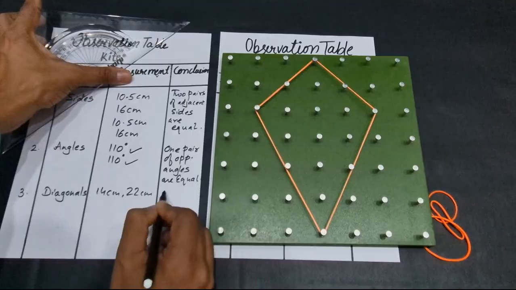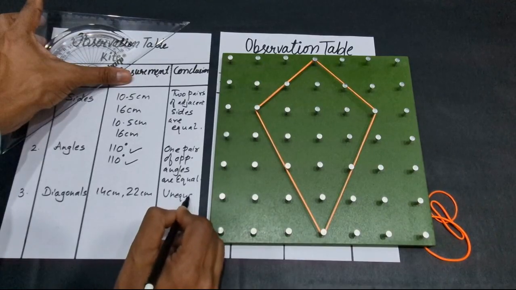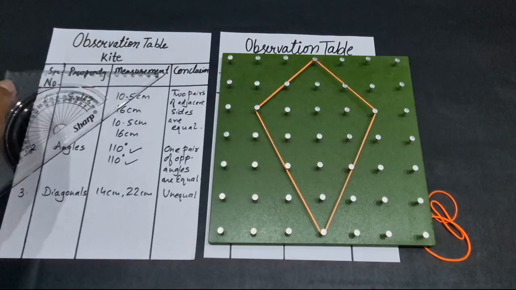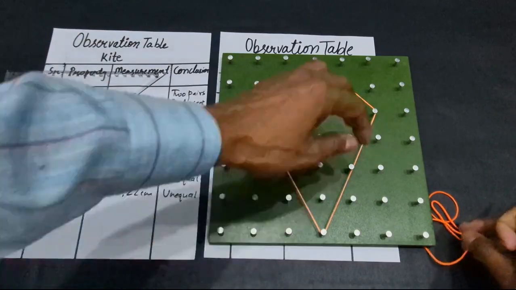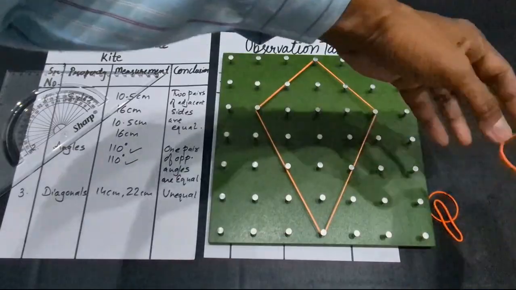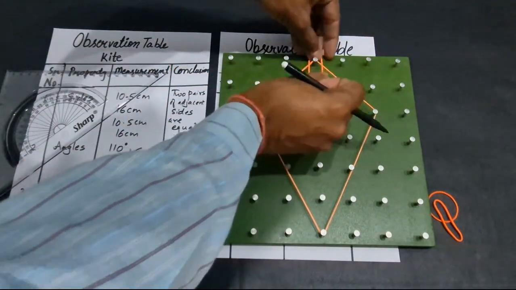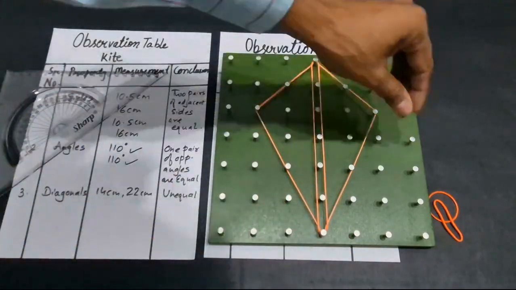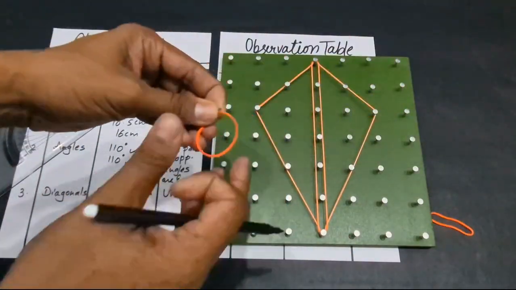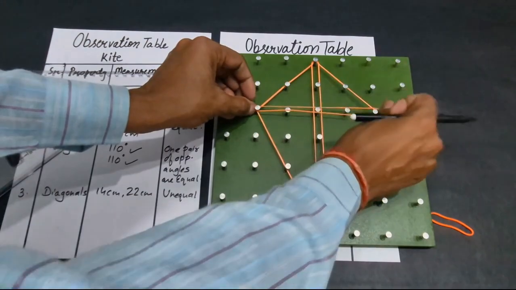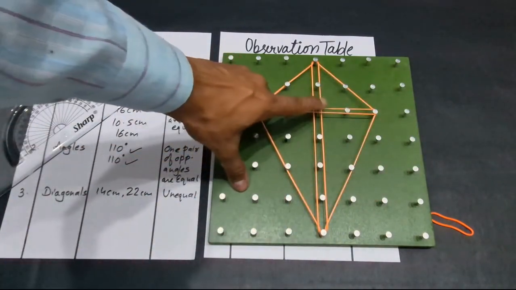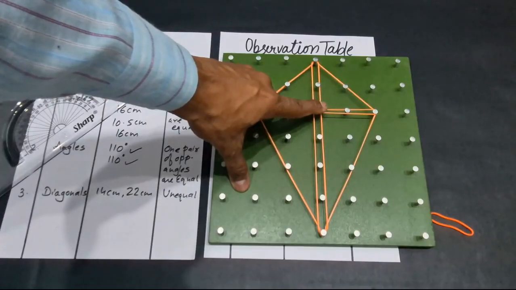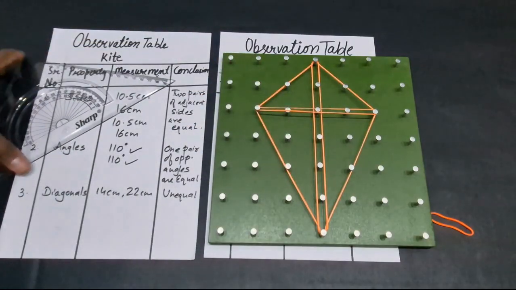So diagonals are unequal, but there is one very important property. If you take one diagonal like this and the other diagonal like this, you will find that the angle formed here at the point of intersection is exactly 90 degrees.